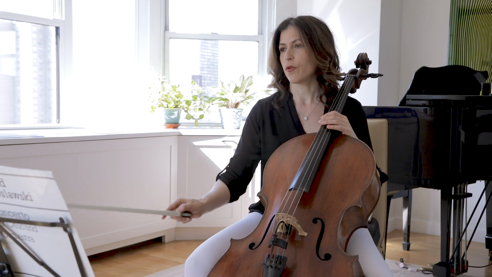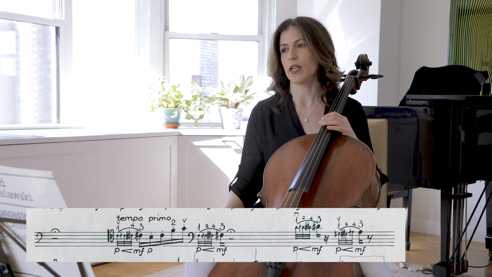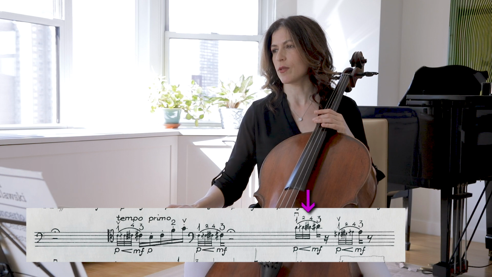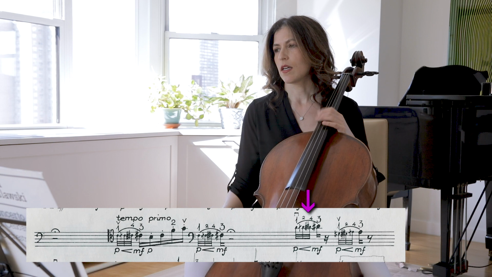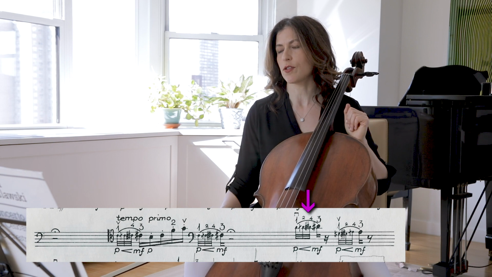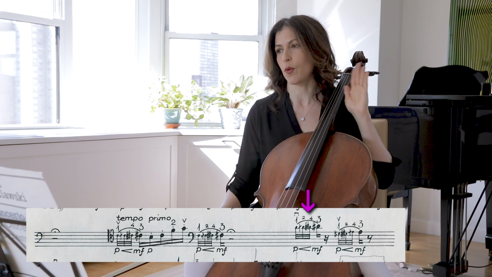So for example, 4th line from the top of page 2 in the solo part, we have a group of 5 notes. It doesn't look on the page like it's 5, but if you count the 16th notes, they are in fact 5, so they should all fit within 1 second.